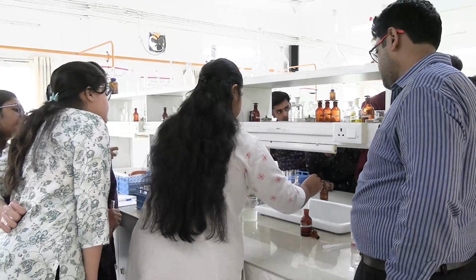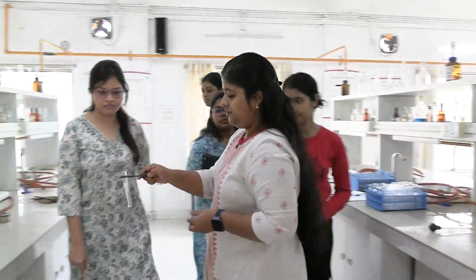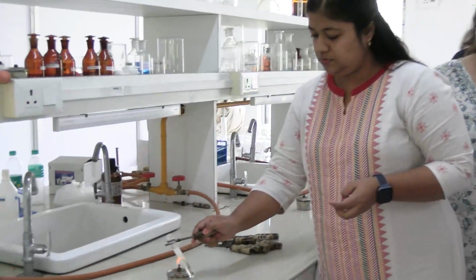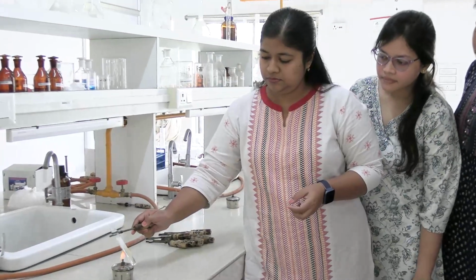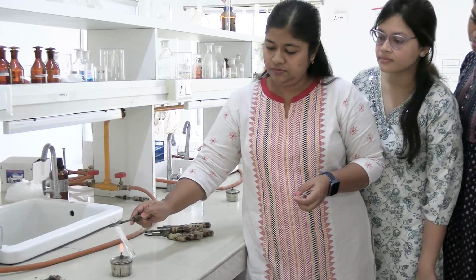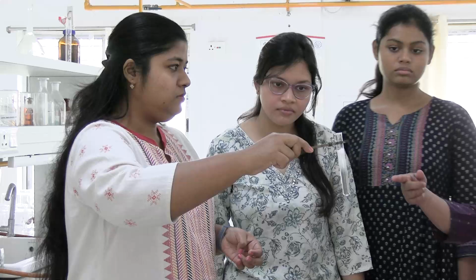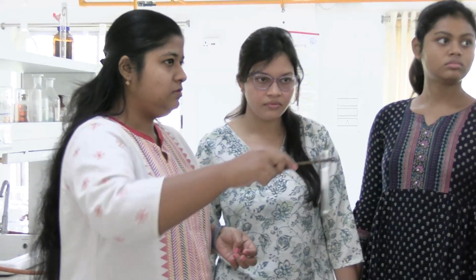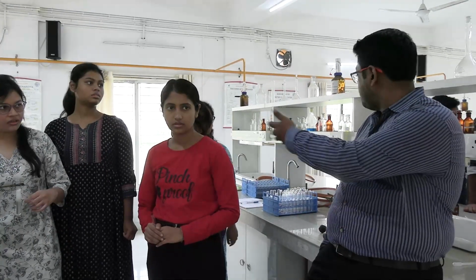Okay. And we have to boil it again. So why did we put glacial acetic acid into it? We got the flocculation first hand, right? So why do you need another reagent? What would have happened if it dissolved?